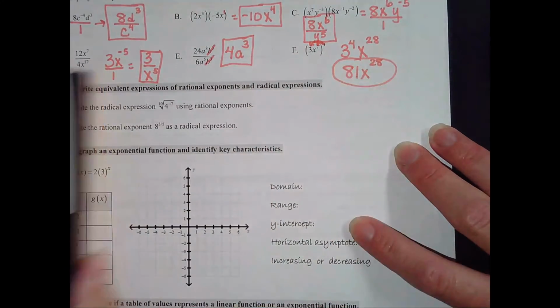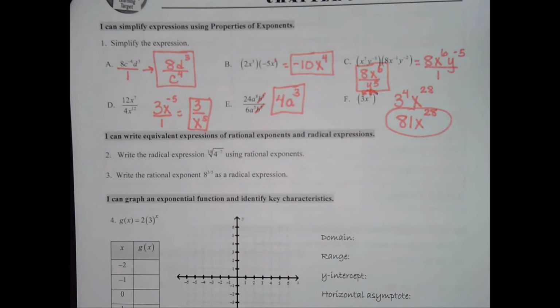And there's some of your exponent rules. You guys did pretty good with the exponent rules when we did them at first. Any questions on those?